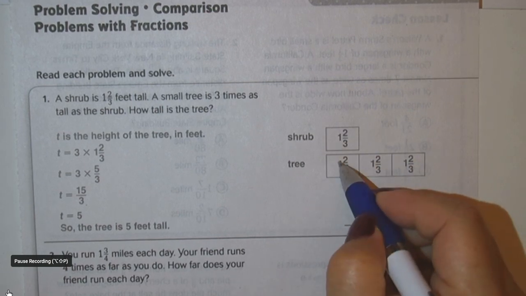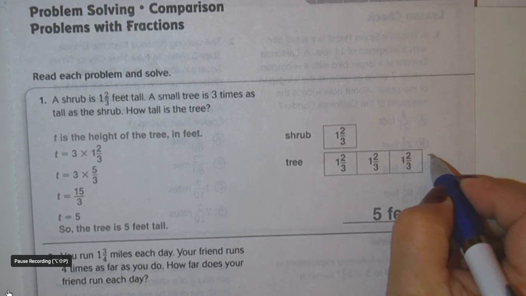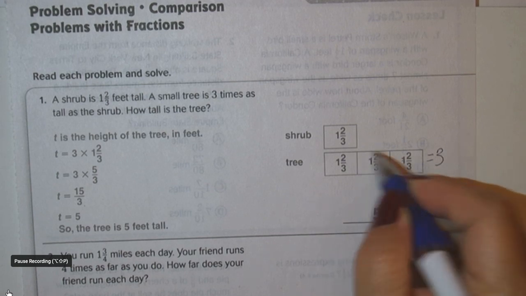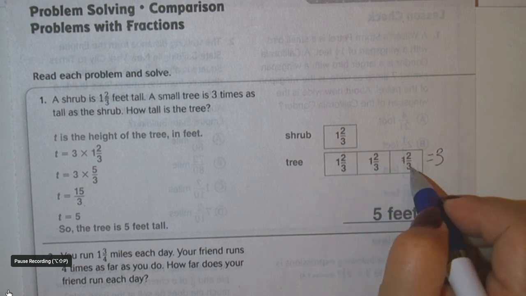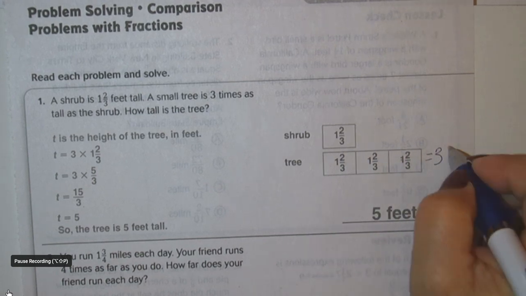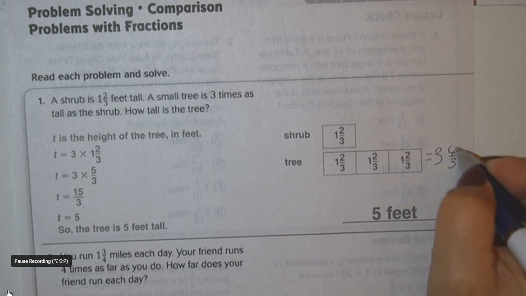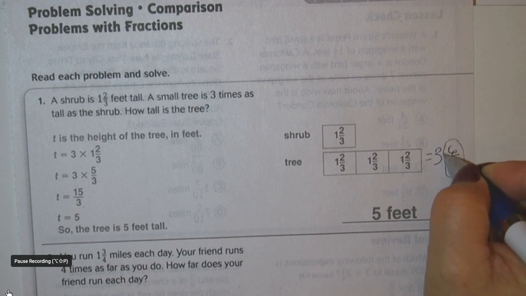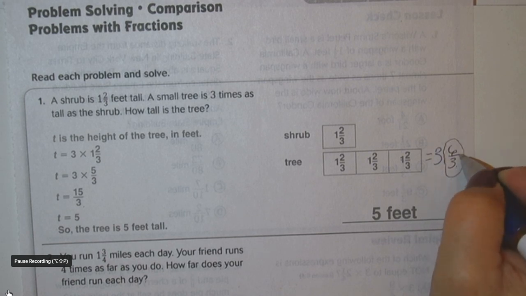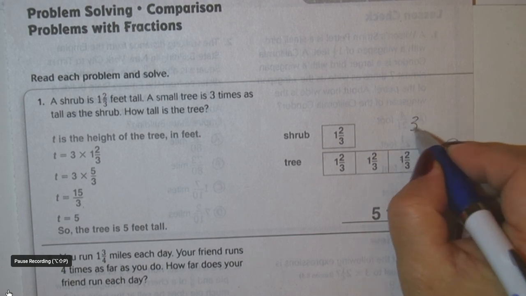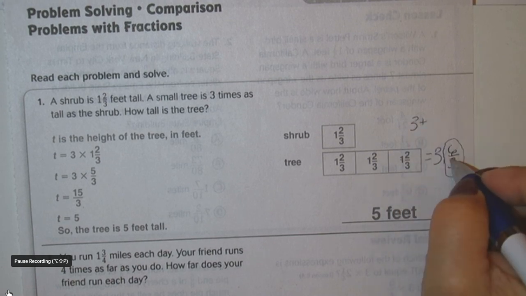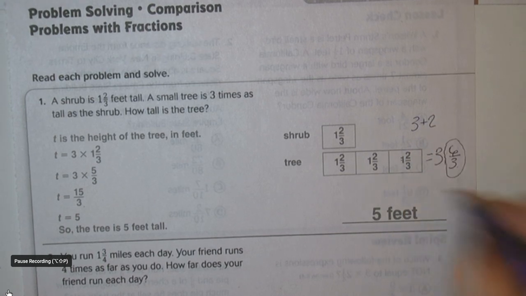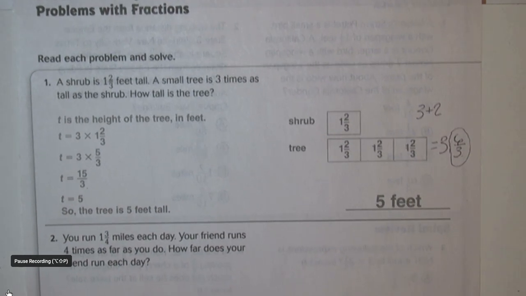You have 1 whole plus 1 whole plus 1 whole, so that's 3 wholes so far that you see right there. And now you have to add 2/3, 2, 4, 6 thirds, and when you divide out 6/3, you will end up getting a 2 for this because 3 can pull 2 3s out of 6. 3 times 2 is 6. So this ends up being 3 wholes plus 2 wholes, which equals 5. So the tree is 5 feet tall.